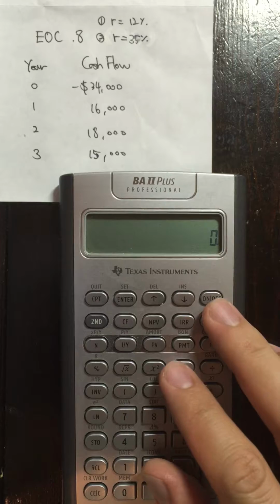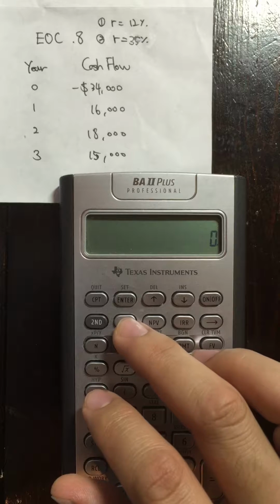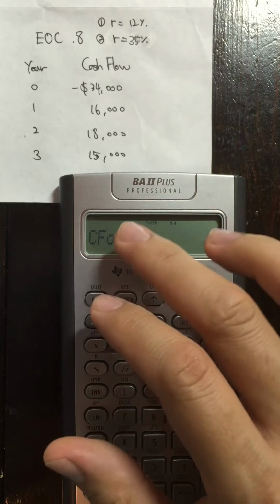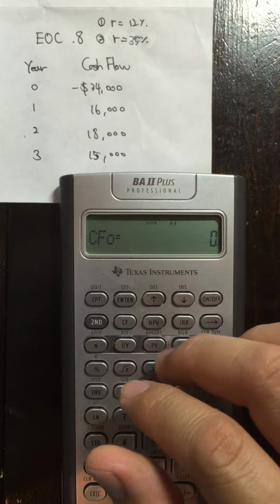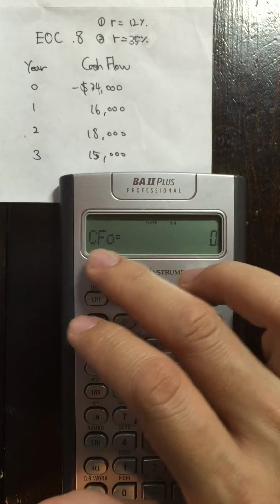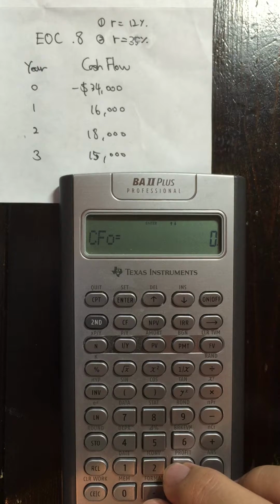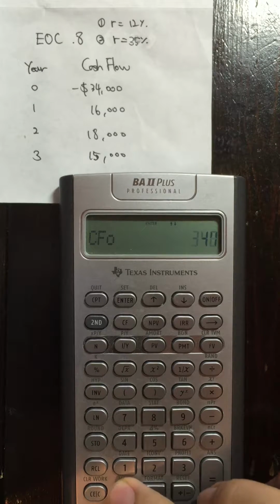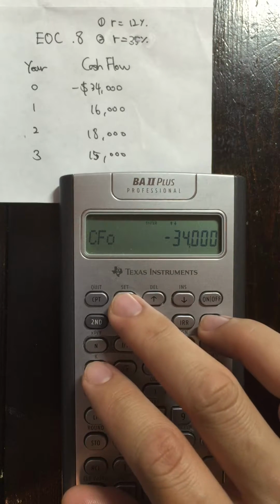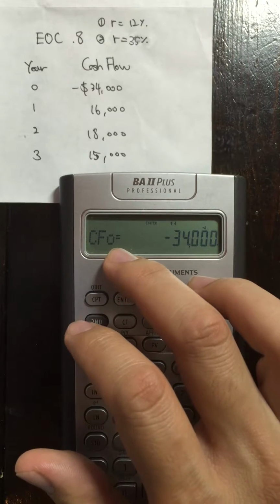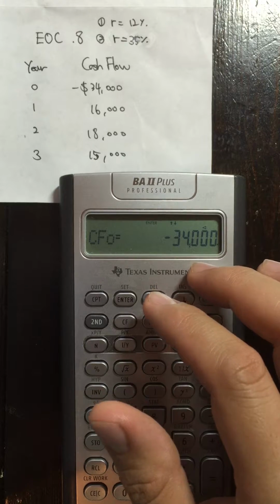So let's turn on the financial calculator and push the CF button, which is cash flow. Then you're gonna see CF0 over here and an enter sign. CF0 means your cash flow at time 0. So we can simply put negative 34k, and push enter. Then you're gonna see this equal sign is on. That means this number is correctly entered in the machine.